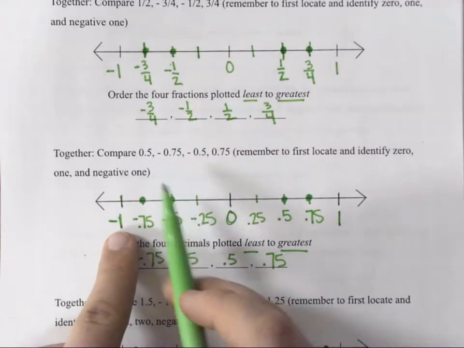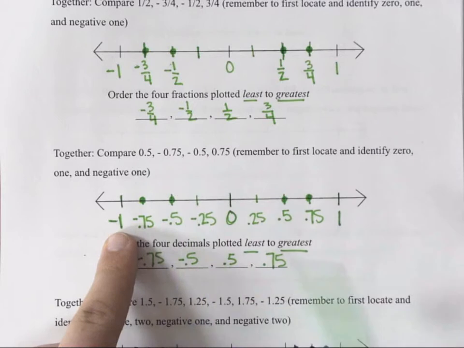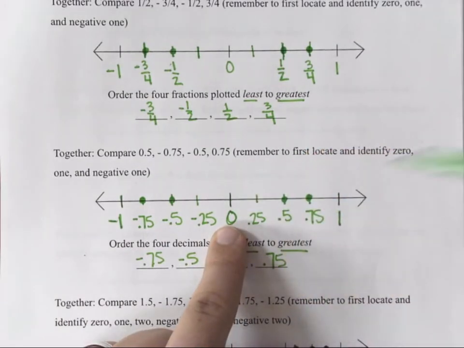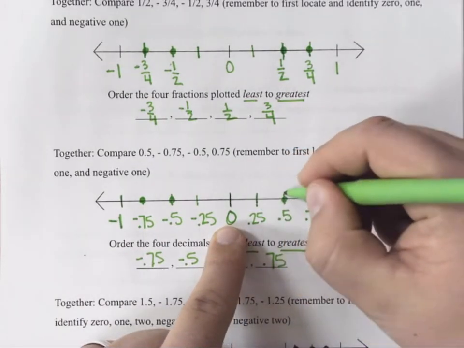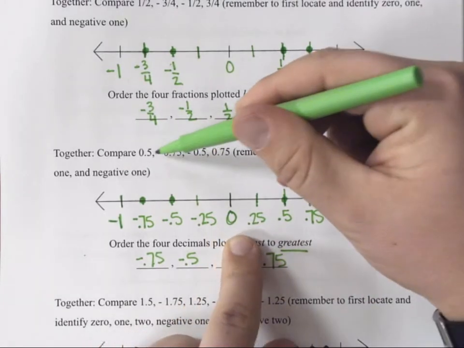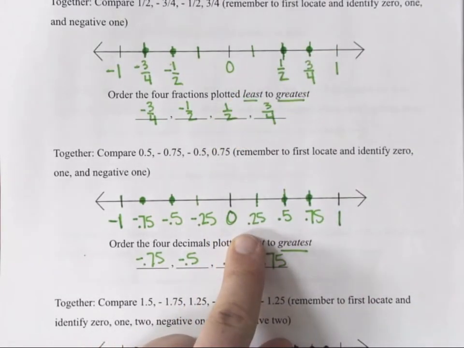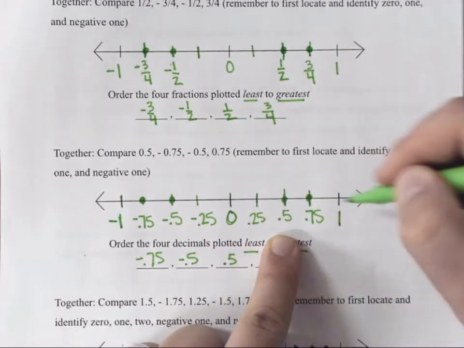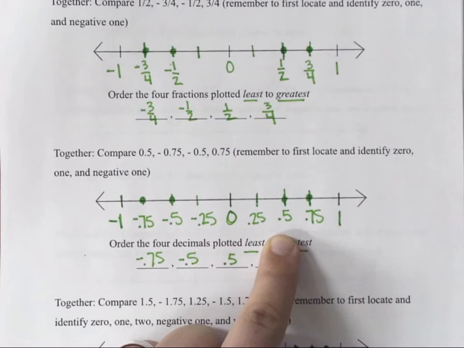So if we are working with decimals that are less than 1 but bigger than 0, let's split our sections between 0 and 1 again into fourths. If I had 0.5, that would be the same as 1/2. So 0.5 is going to be in between 0 and 1 on the number line.